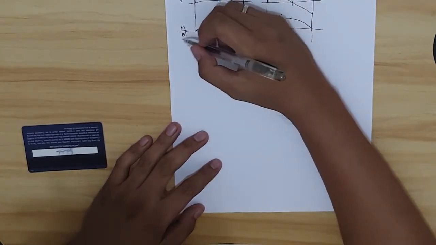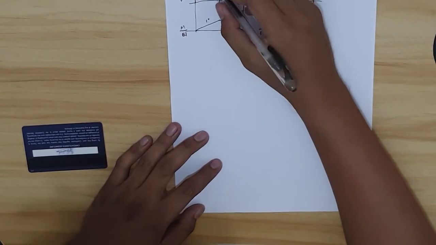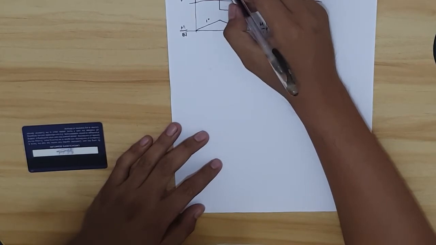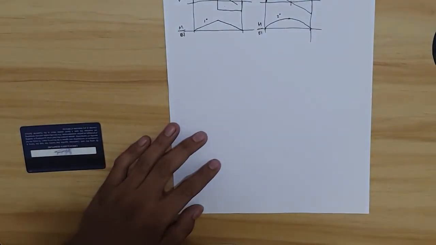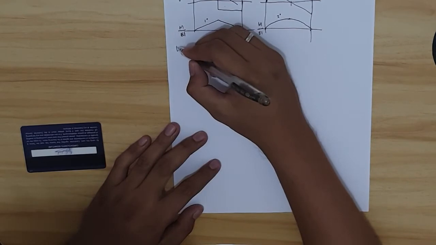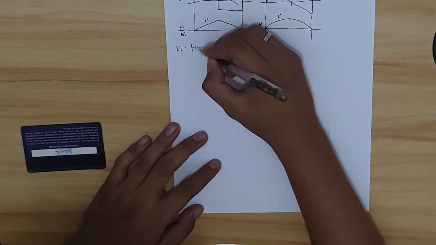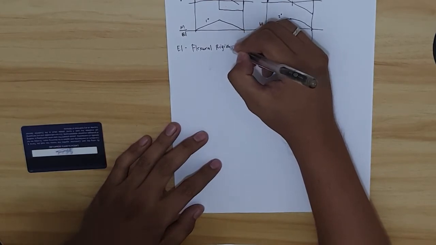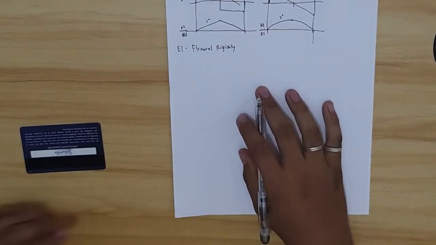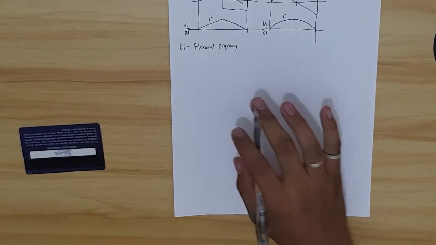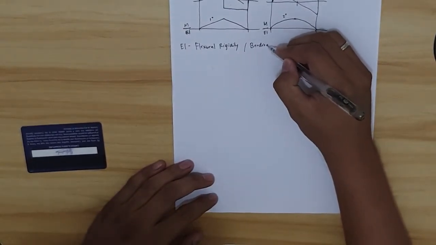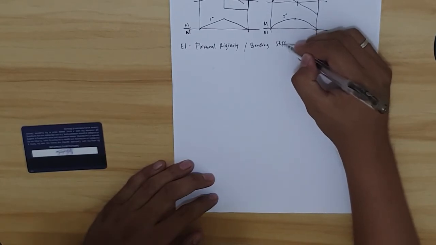Na-neglect lang ni kay depende maguni sa dimension na sa imong beam. Dili na siya ingon nga sa imong load. Okay. So EI, that is the flexural rigidity. So flexural rigidity or bending stiffness.